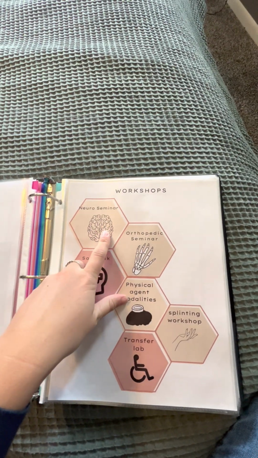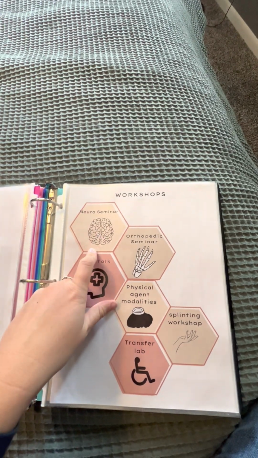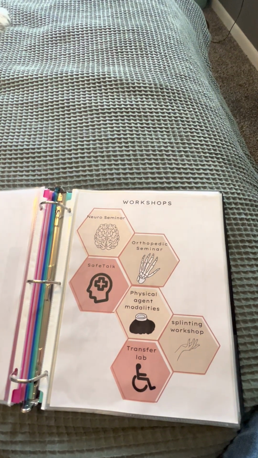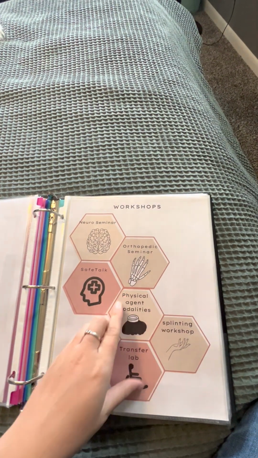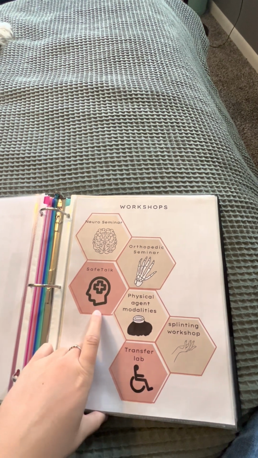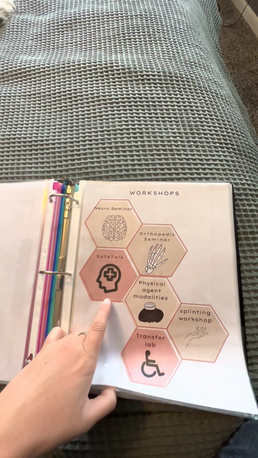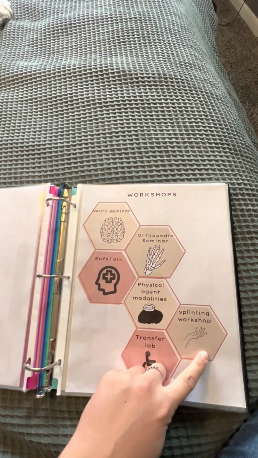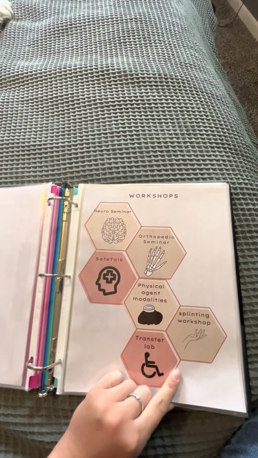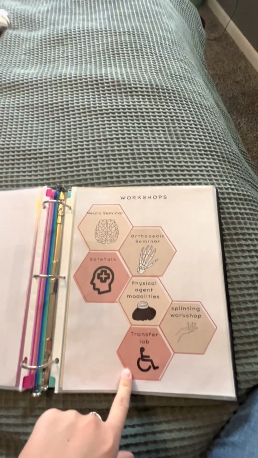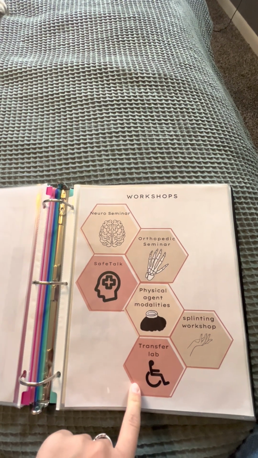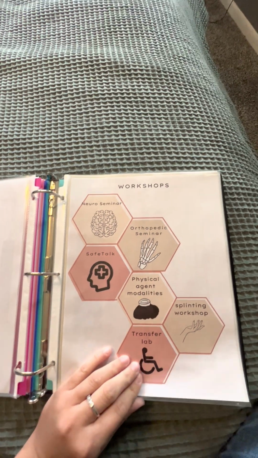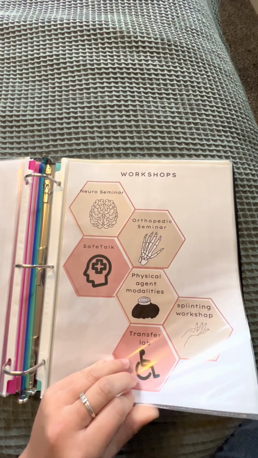And so these are some workshops that we've done throughout the program. So we have the neuro seminar that we did with Dr. Early. That was the Saturday all day thing. And I have certificates to match these. The orthopedic seminar, that was also with Dr. Early. The Safe Talk training we did was with Dr. Brown during class. We did physical agent modalities with Dr. Early, along with the splinting workshop. That was both with Dr. Early. And then transfer lab was after class time, and we helped show nursing how to properly transfer patients and gave them some tips that they might not have heard.